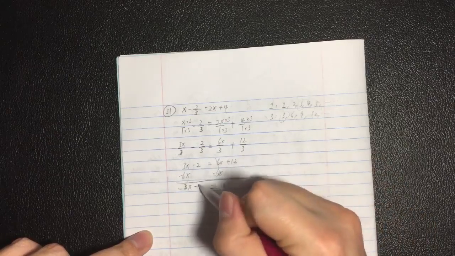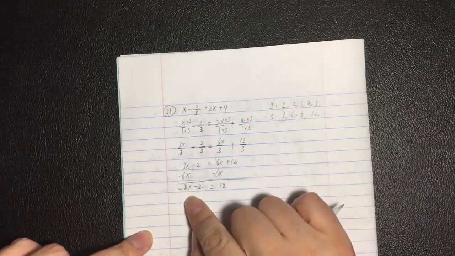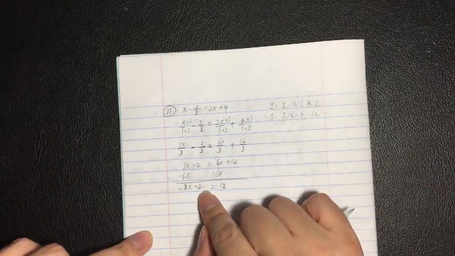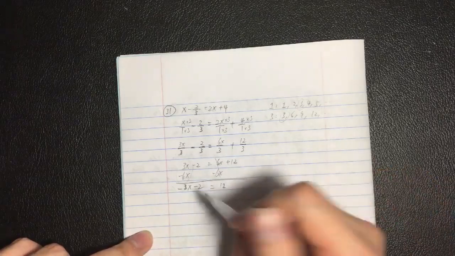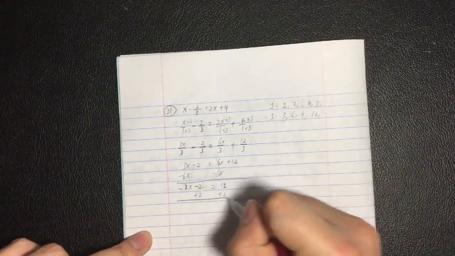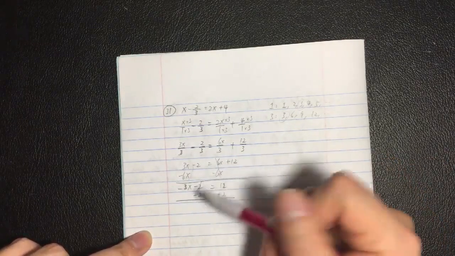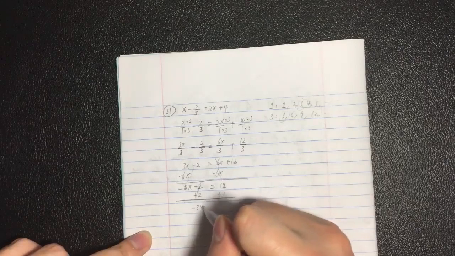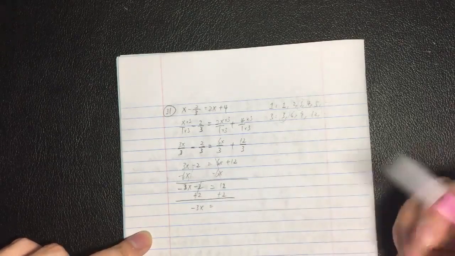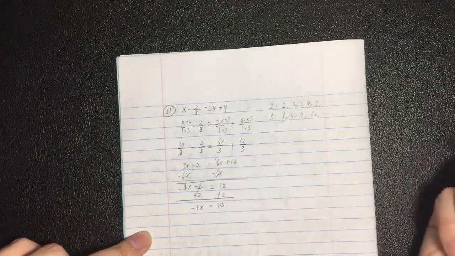Keep negative 2 the same. Then, to get x by itself, I need to eliminate negative 2 first, then eliminate negative 3. What I can do is add 2 to both sides. Then on the left side, positive 2 and negative 2 cancel. We get negative 3x by itself. On the right side, 12 plus 2 is 14.